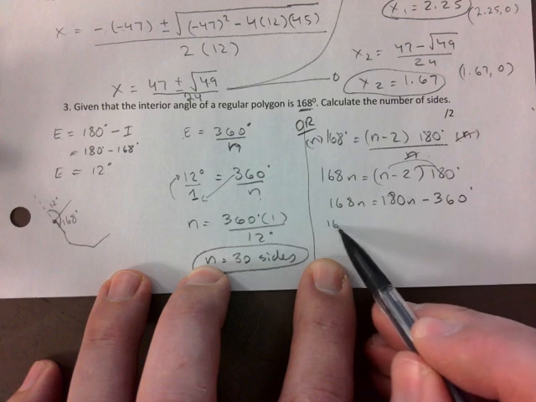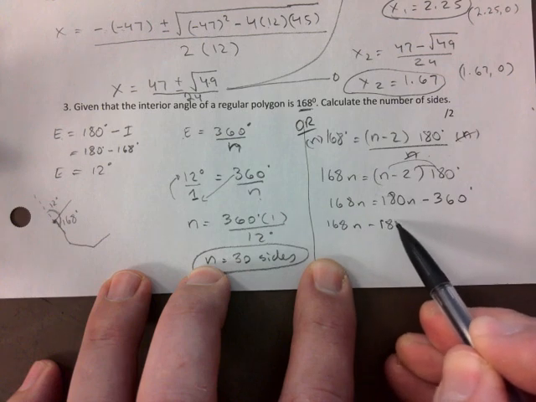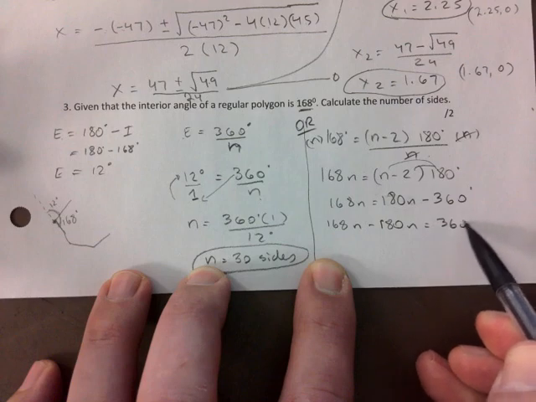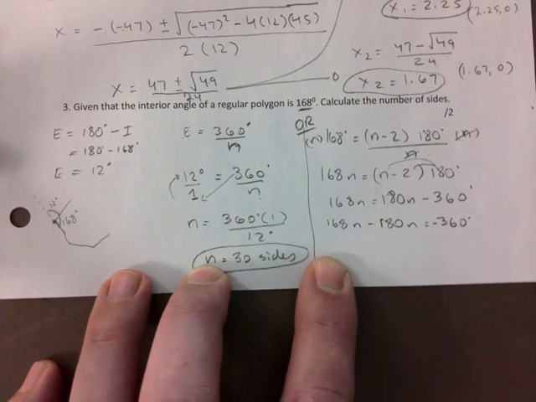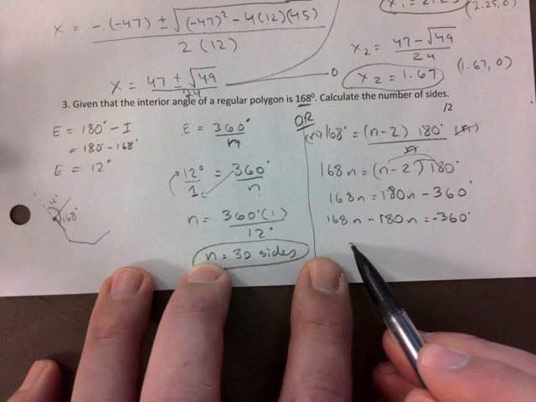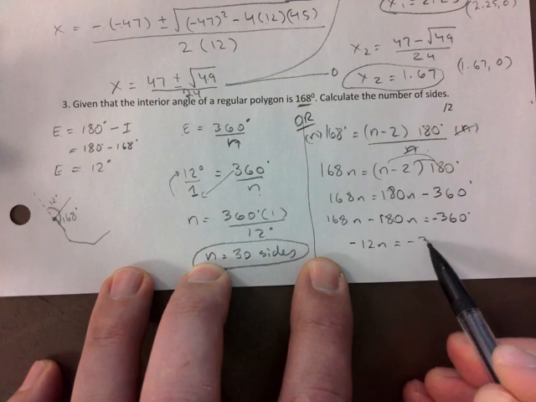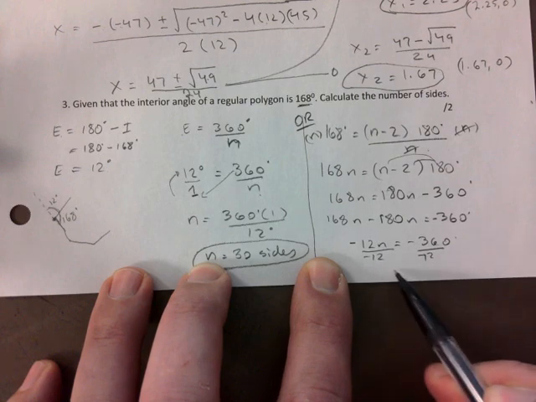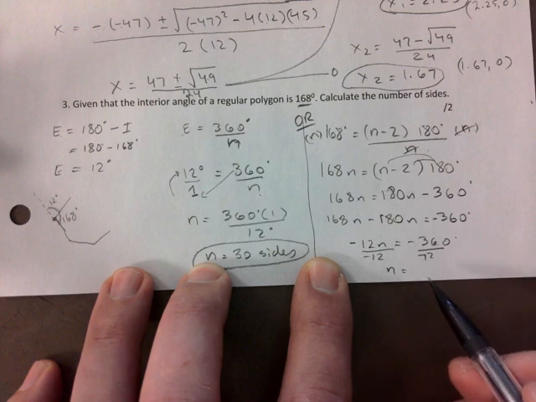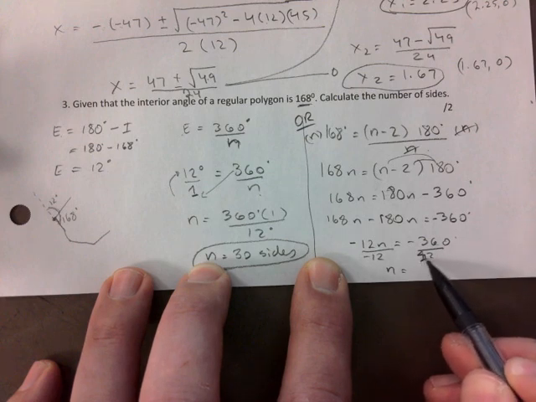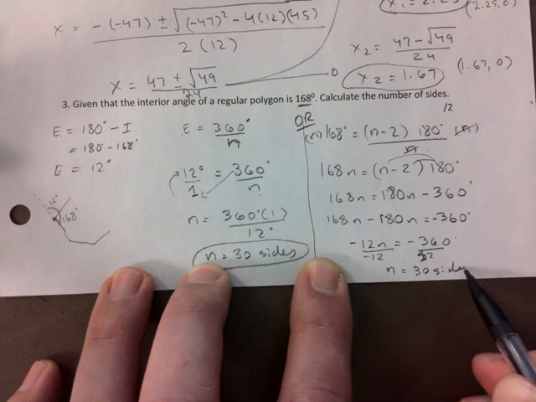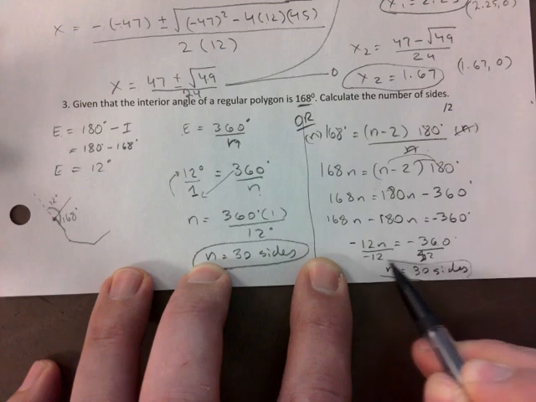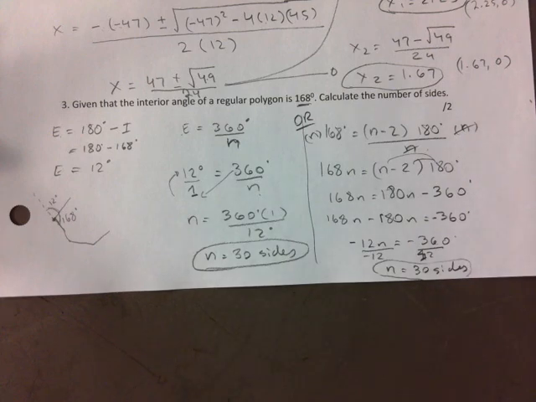I bring the 180n over, and I leave the 360 like this over on this side. Then I'm left with negative 12n is equal to negative 360. Divide everything by negative 12. Sorry, this is 12, not 7, which is 30 sides. So either way, you should get 30. But if you do it this way, make sure you show the work, okay? The intermediate steps.